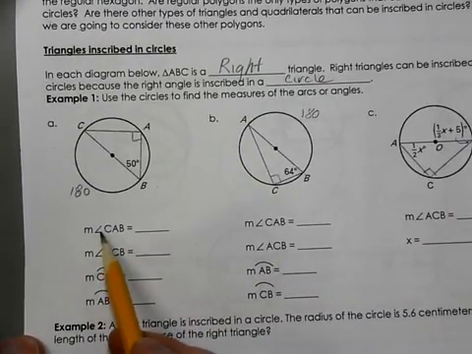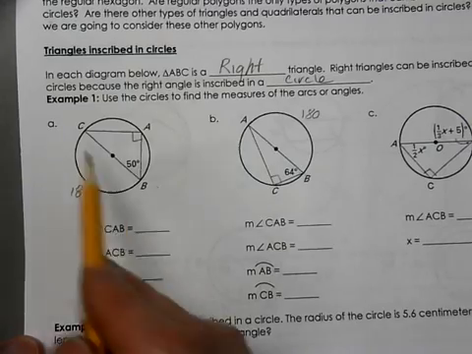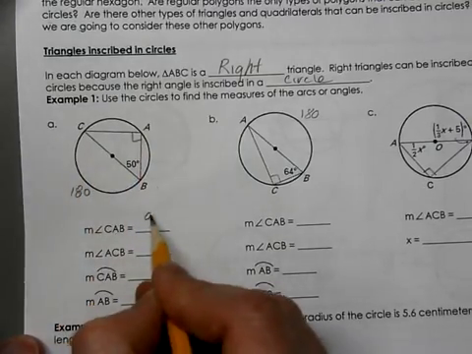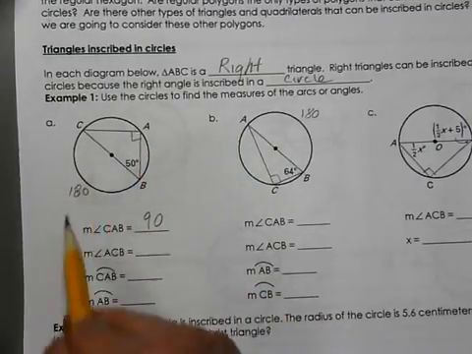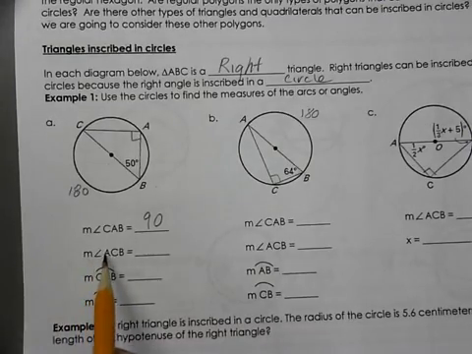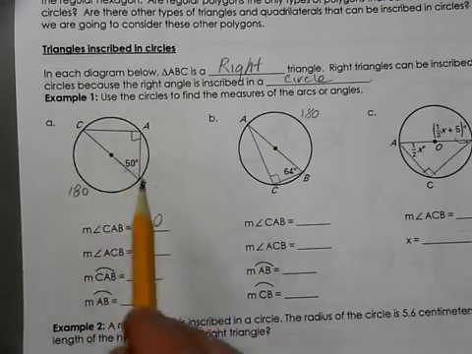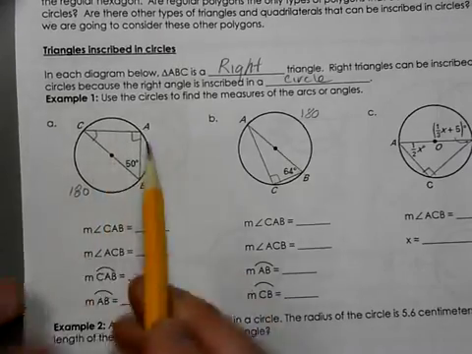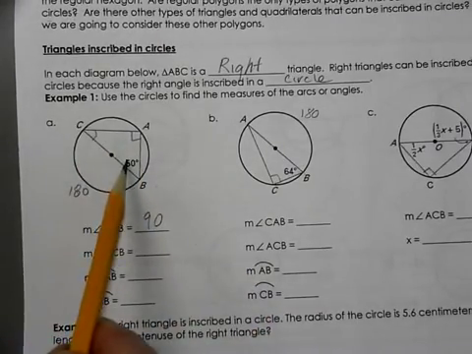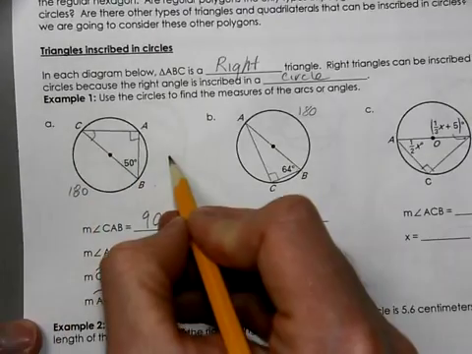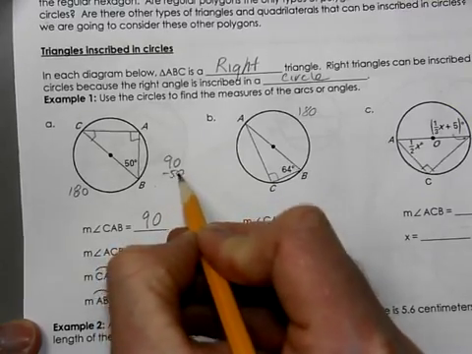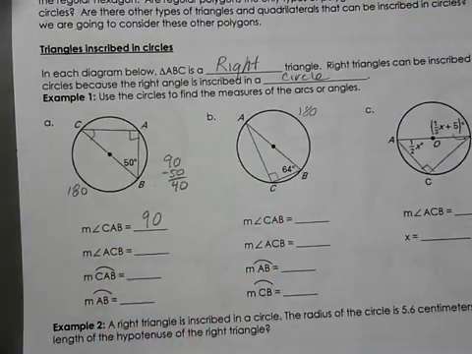The measurement of angle CAB is 90 because it's half of the 180. The measurement of angle ACB, that's this angle over here, we know the acute angles of a right triangle are complementary. So 90 minus 50 equals 40.